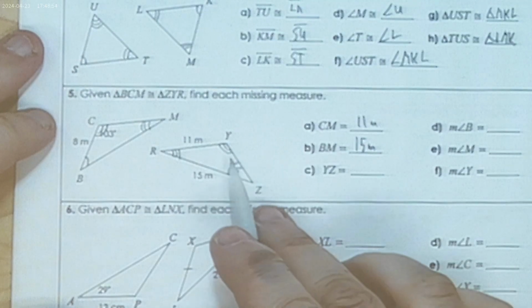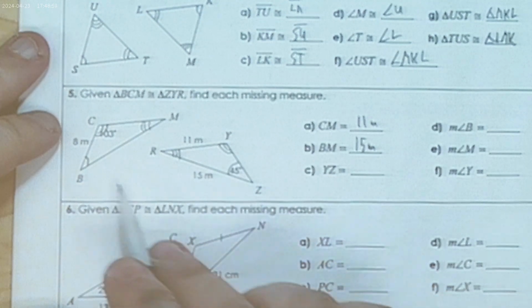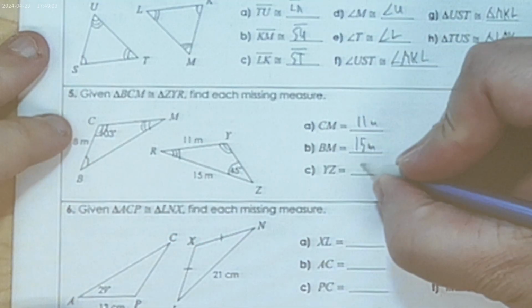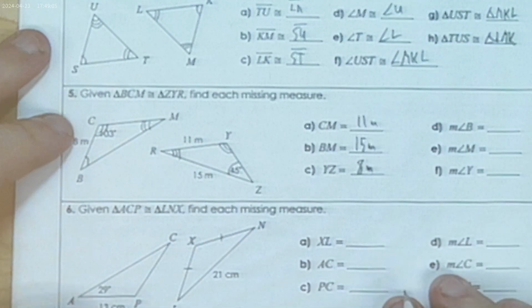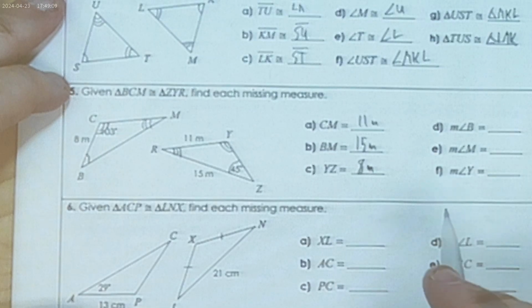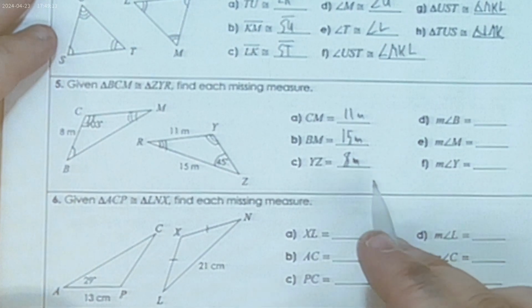Let's see. So I've got YZ. That is between reference angles 1 and 2 on this triangle. Between reference angles 1 and 2 on this triangle, however, it is 8 meters. All right. Now that we've got all the sides taken care of, now we have to take care of the angles. They're unitless and dimensionless, so we don't really have to worry about carrying over the units.